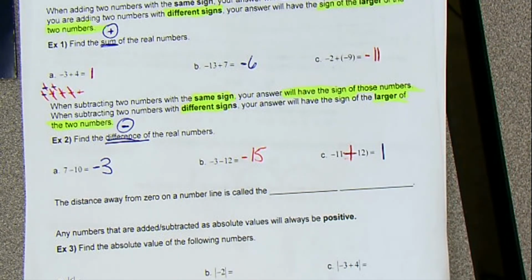Anytime that we have two negatives right next to each other, that makes a giant positive. Remember, always two negatives make a positive. So as you can see, -11 minus -12 ends up being -11 plus a +12, which comes out to +1. If you put this in your calculator, -11 minus -12 or -11 plus 12, you would still get +1.